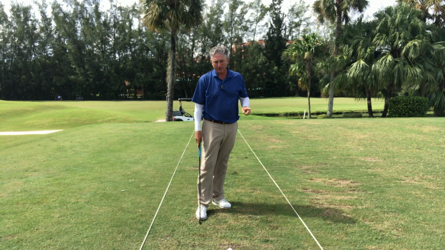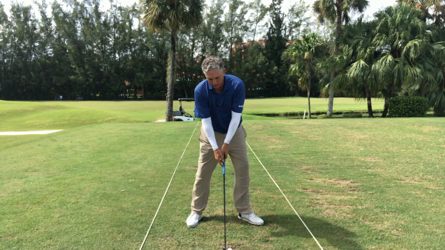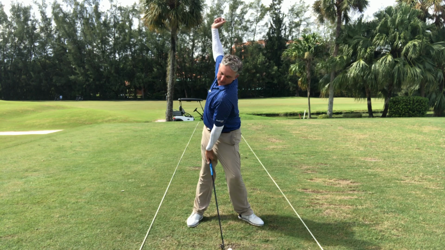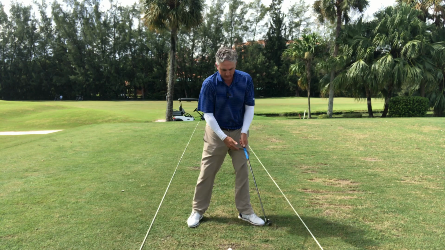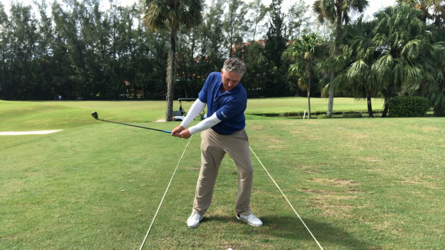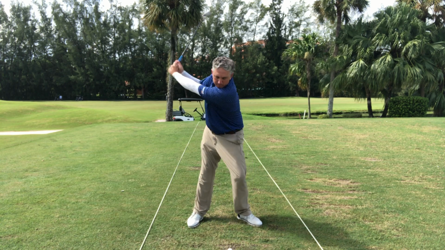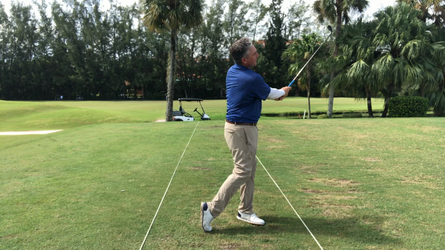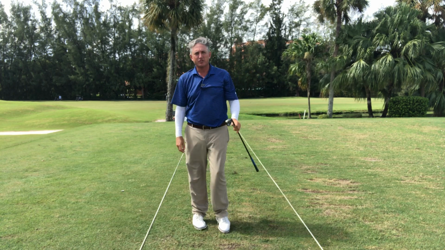Dynamic, it's dynamic. The golf swing is dynamic. So we'll go ahead and hit one more. Again, extending, tilting, turning, let the hips go, okay? Extend, tilt, and turn. And I can hit some pretty good shots that way.